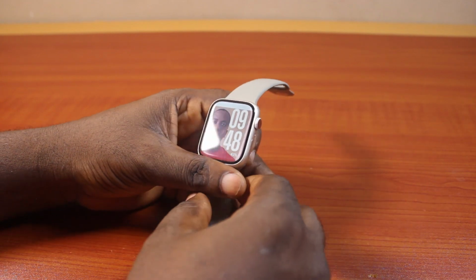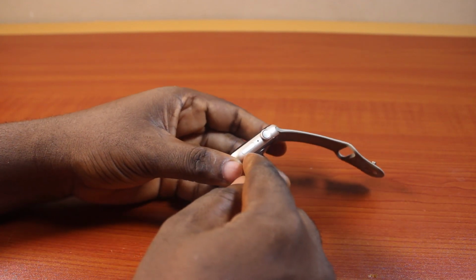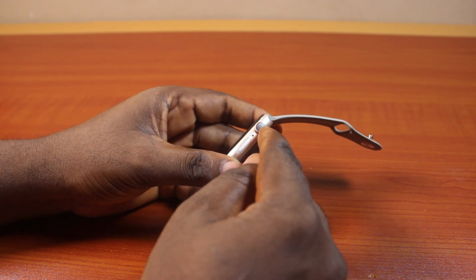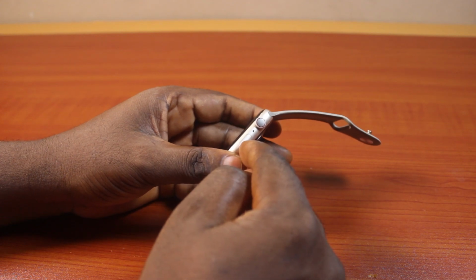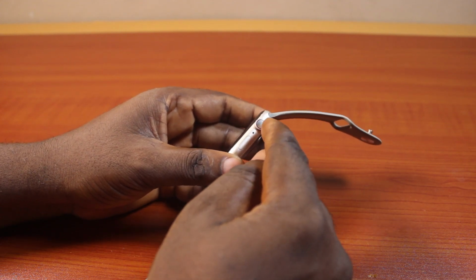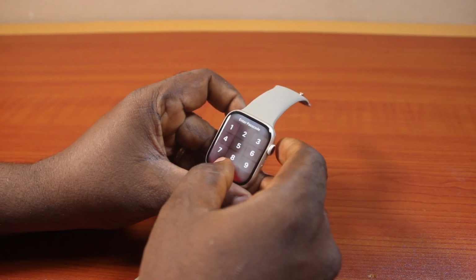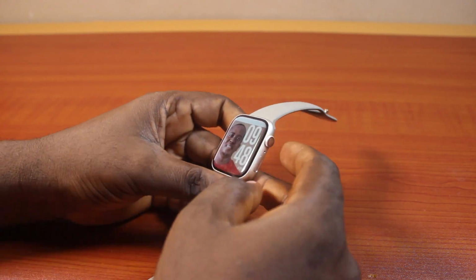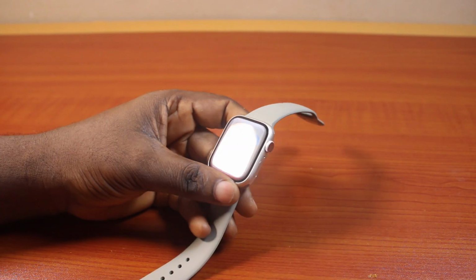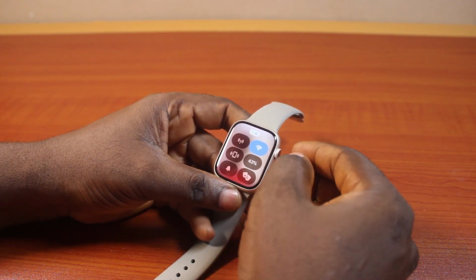Then the next thing to do here is locate the side button, just beneath the Digital Crown. This is the Control Center button on your Apple Watch Series 9, and this is the Digital Crown. Then click on the Control Center button once to unlock the screen. Type in the passcode again if locked. Then press the Control Center button once. Then you should have access to your Control Center information.